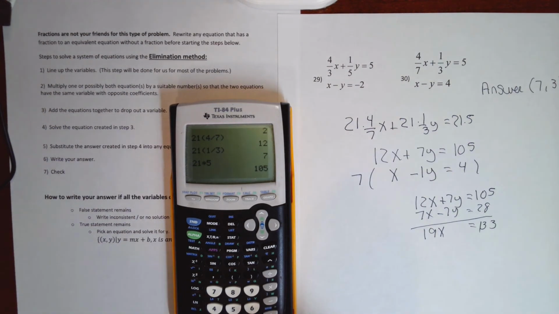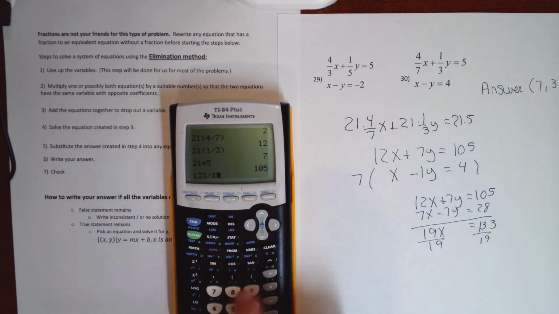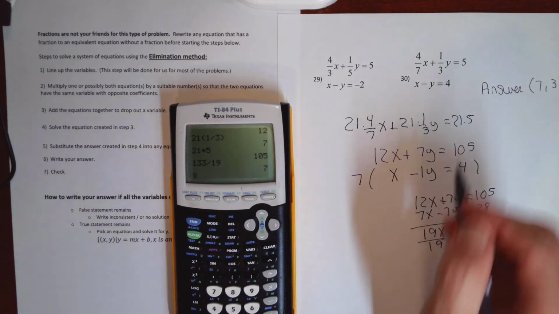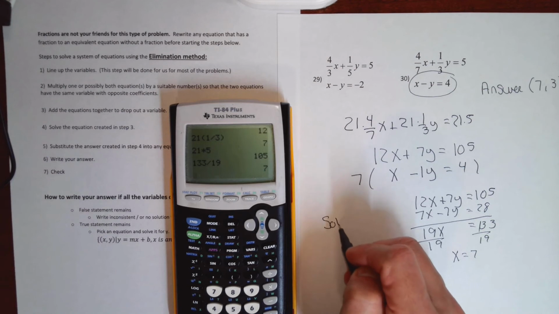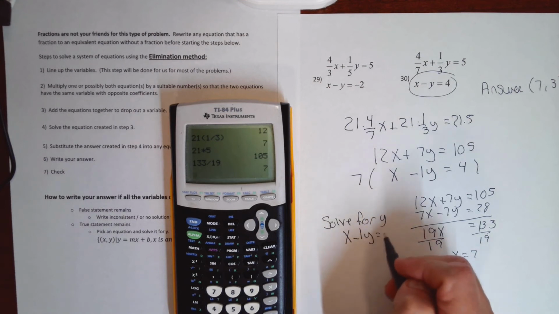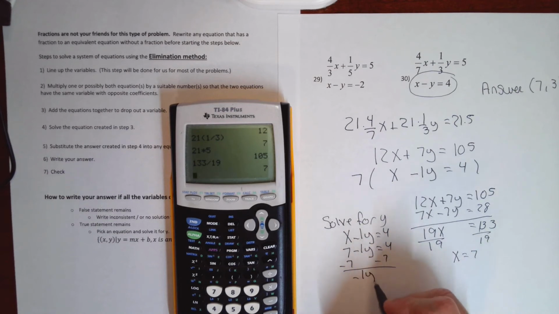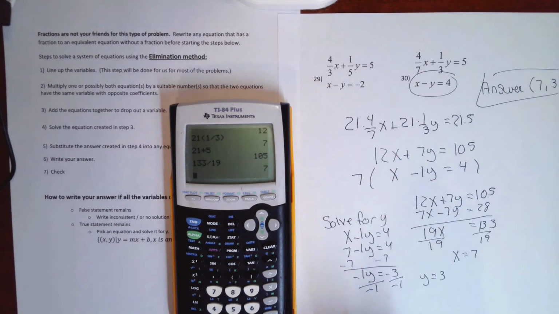I think this gives me 19x equals 133, and then divide by 19, divide by 19, and I get x equals 7. I need to solve for y, and again, I don't like using negatives, but that equation is so appealing. So now as I solve for y, I'm going to use x minus, I'll emphasize, 1y equals 4 and plug 7 in for x. So I get 7 minus 1y equals 4. Minus 7 gives me minus 1y equals minus 3. And then divide by minus 1, divide by minus 1. That gives me y equals 3. And I already checked that off screen.